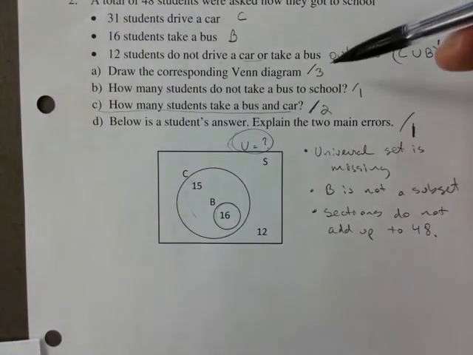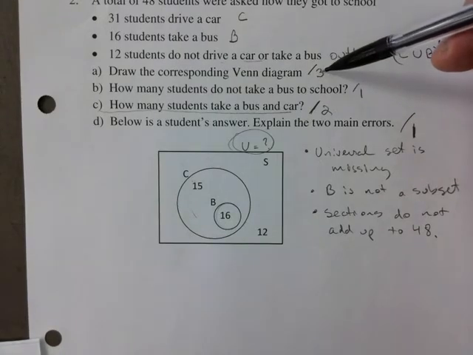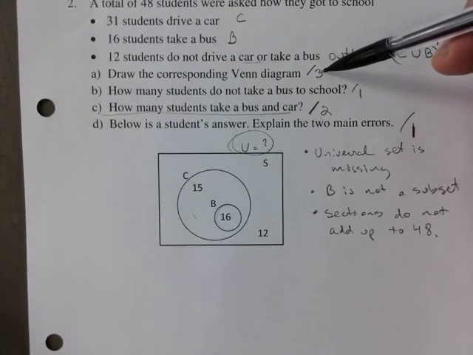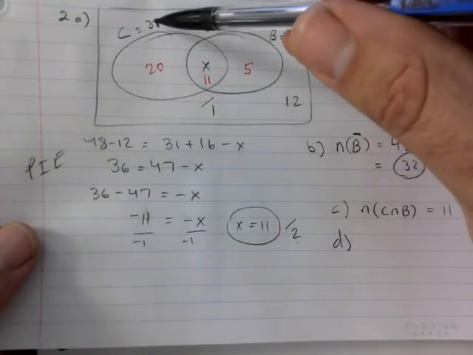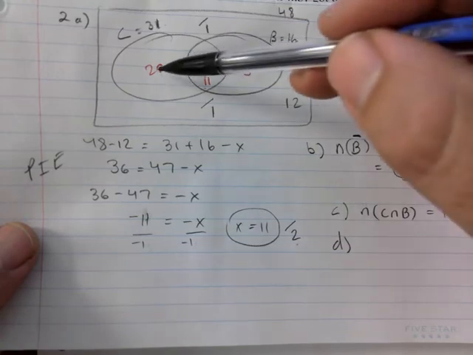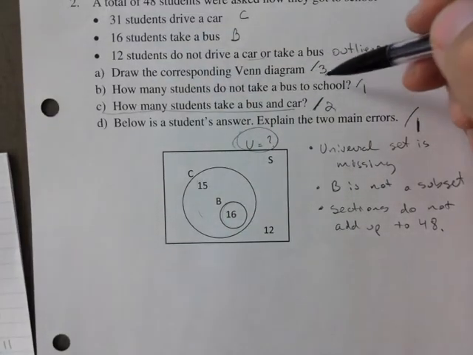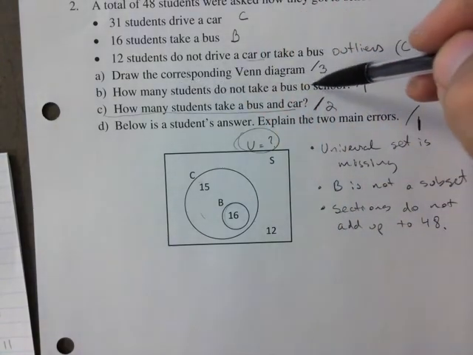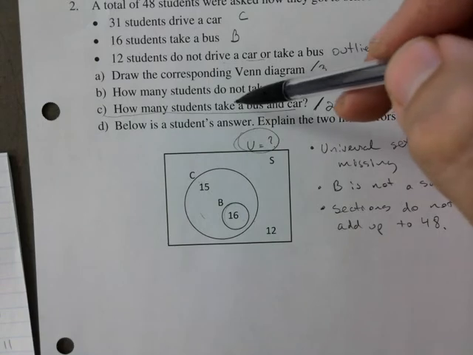So let's make this clear now. 3 marks for the Venn diagram, meaning you have to have it all filled in. You have to have universal, outliers, B and C, and you have to have the 3 sections filled in. That's how you get your 3 marks. Then how many students do not take a bus? That's just a 1 marker. How many students take a bus and a car?